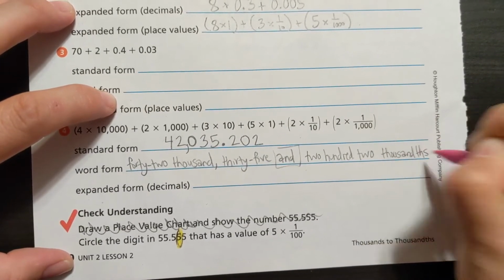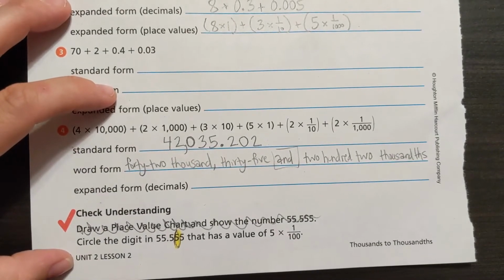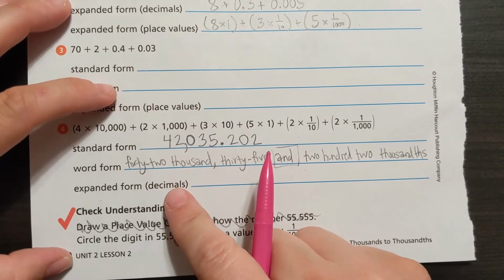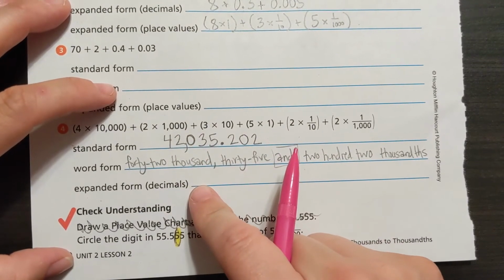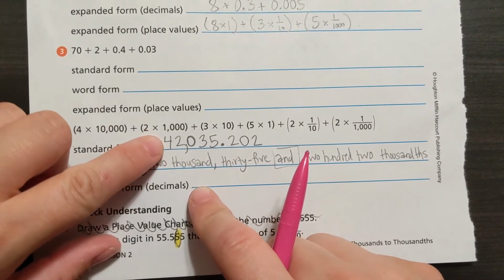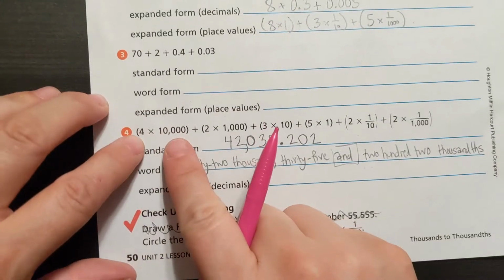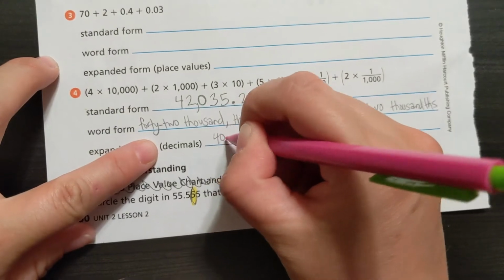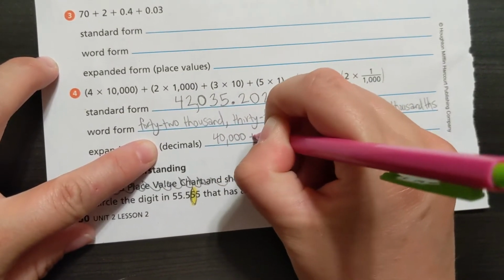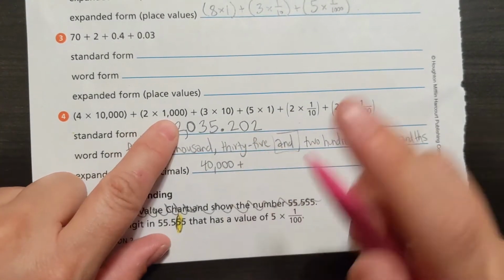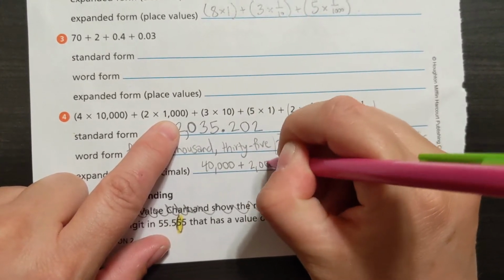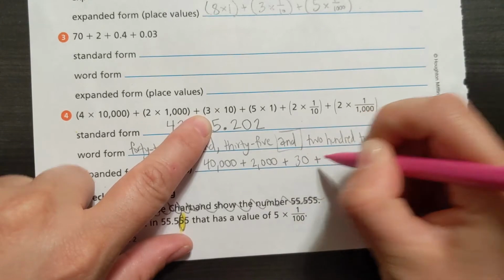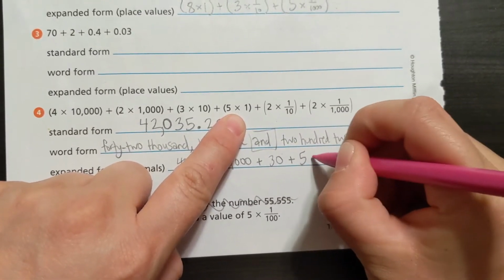Thousandths. Got it. Now I put it in expanded form, or in this situation, it's just what does it stand for? So it's pretty easy. What does that 4 stand for? Well, you can just multiply these. 4 times 10,000, it stands for 40,000. Plus, a 2 in the thousands stands for 2,000. Plus, 3 times 10, 30. Plus, 5 times 1, 5.